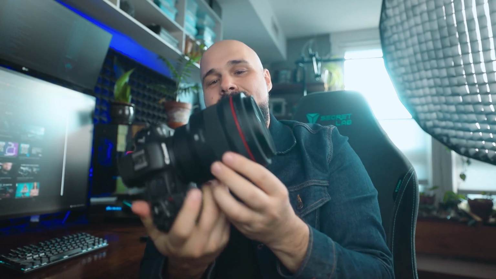This is the bad boy right here. This is the EOS R5, and I love this camera. Canon has done a great job with the firmware that they have supplied us with so far, but there are still a few little glitches and things that I would like to see updated.